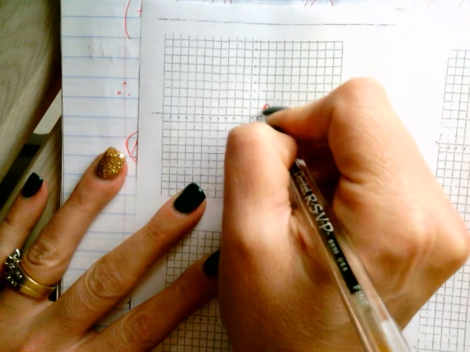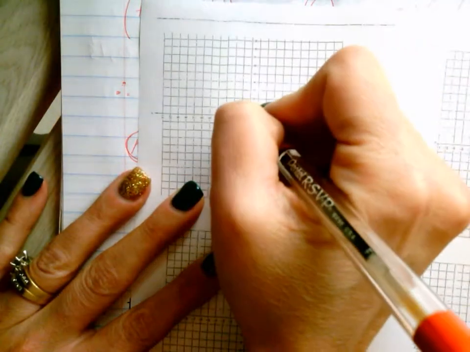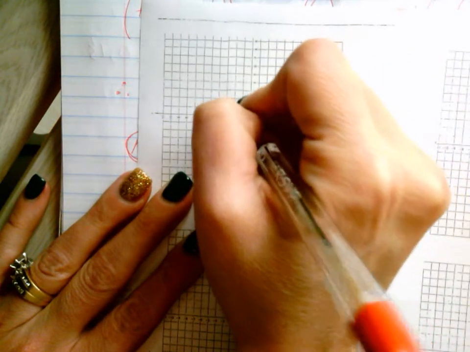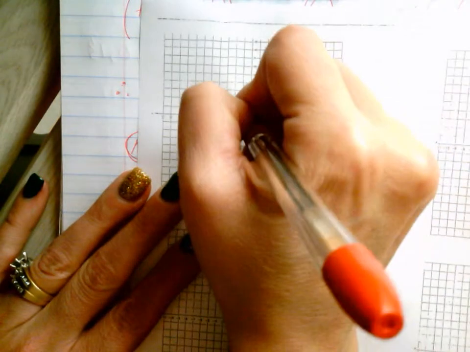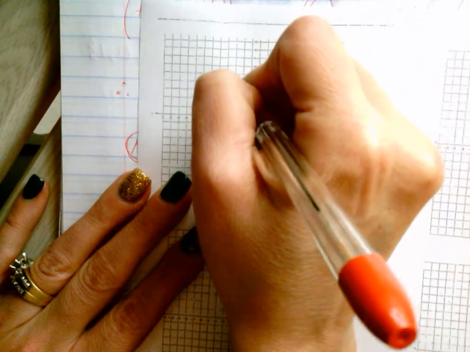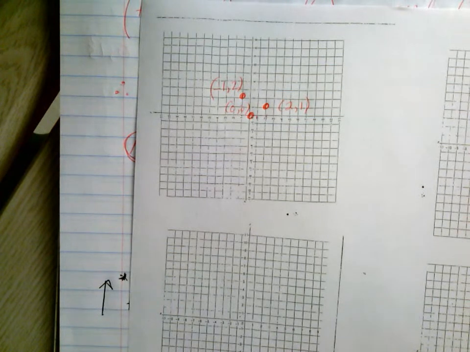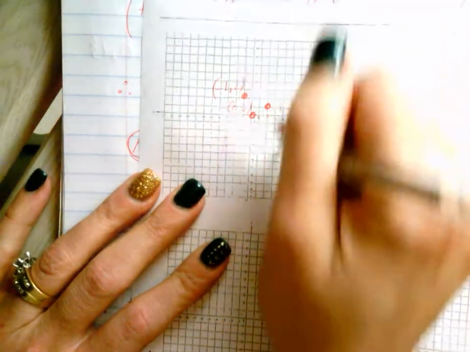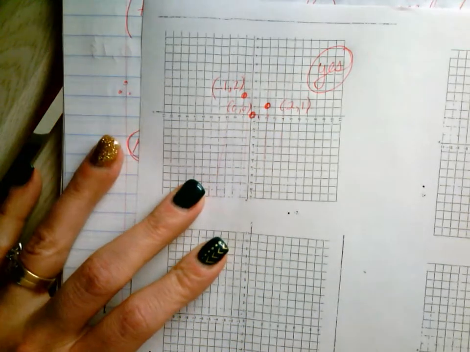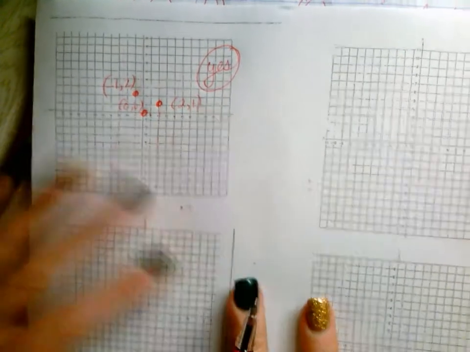Over 2, up 1. So that's 2, 1. Over 0, up 0. So I'm going to make that 0, 0 just for my own. And then negative 1, 2. Okay? This is what you have. You have 3 whopping points. Is this a function? It sure is, because there are no lines that I can draw that prove that this is not a function. Okay? How about this next one?